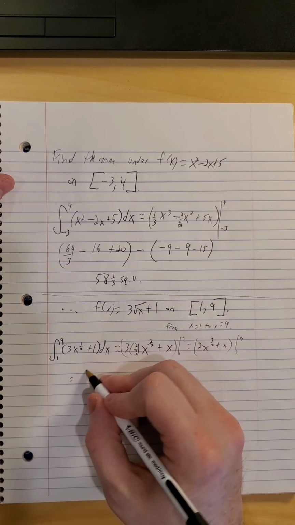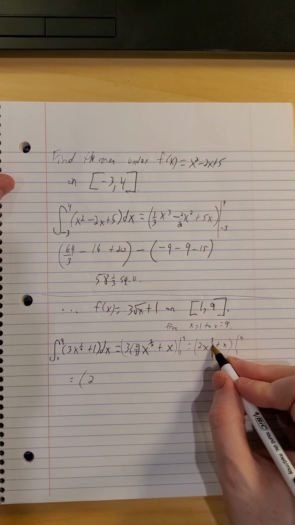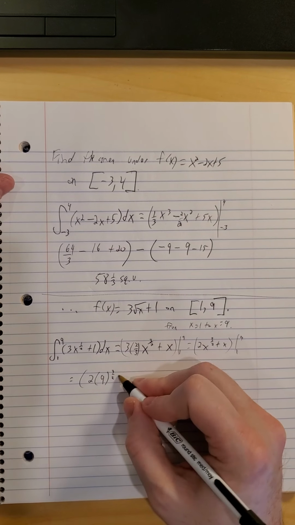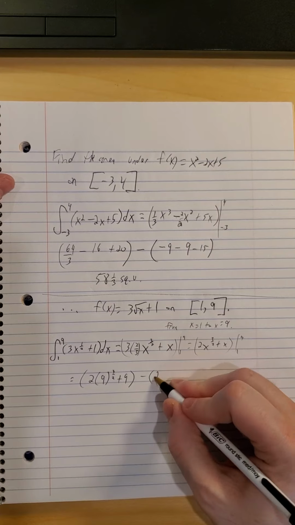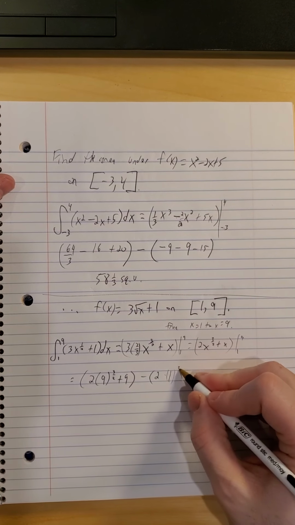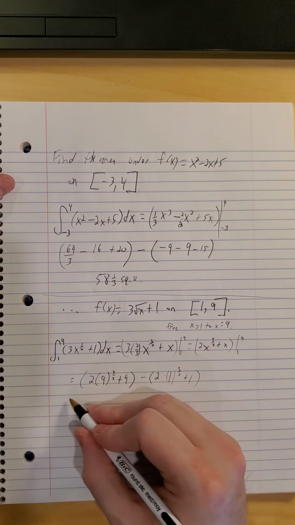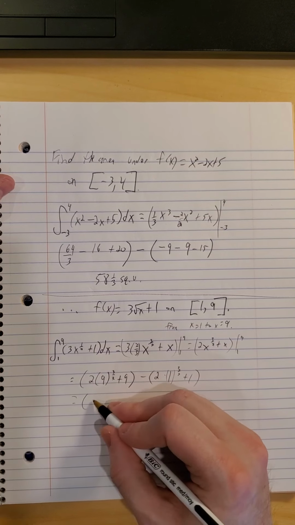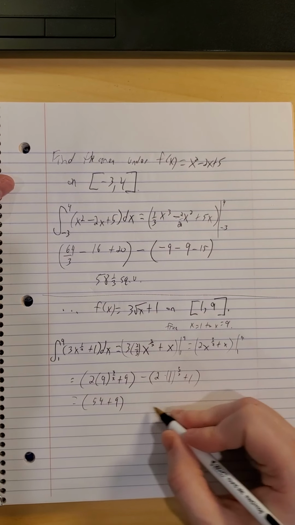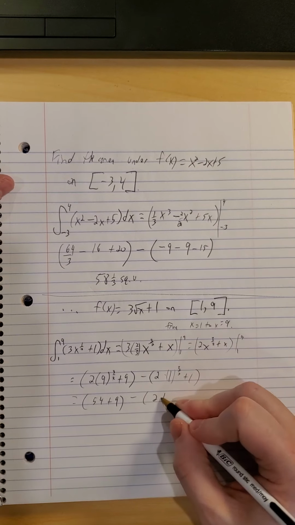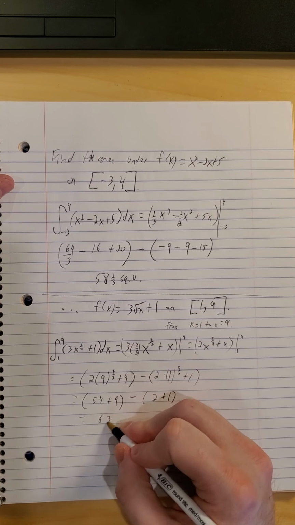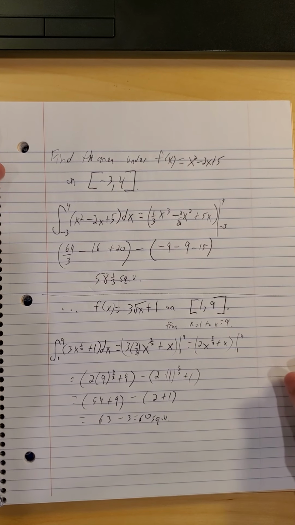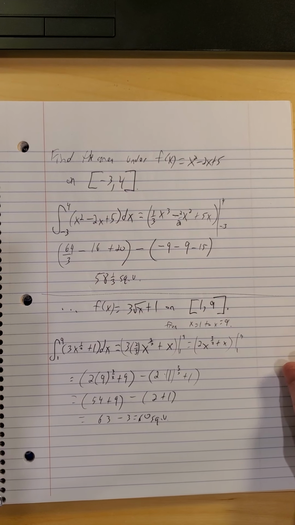So the 9 to the 3/2 plus 9 minus 2 times 1 to 3/2 plus 1. Okay, so square root of 9 is 3. 3 cubed is 27. 27 by 2 is 54. So 54 plus 9 in our first one. 1 to any power is 1. So 63 minus 3, 60 square units. Nice, neat, pretty integer solution on that one.